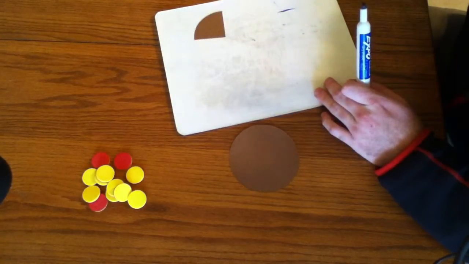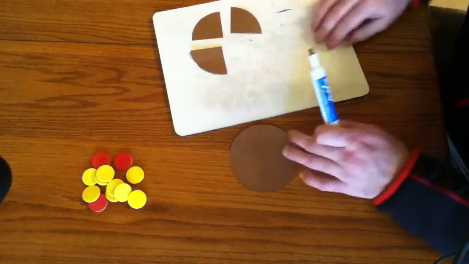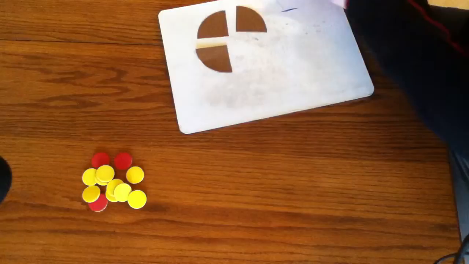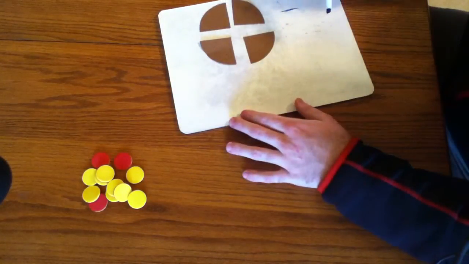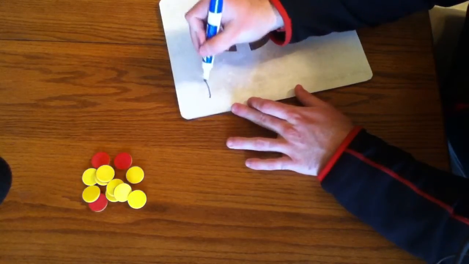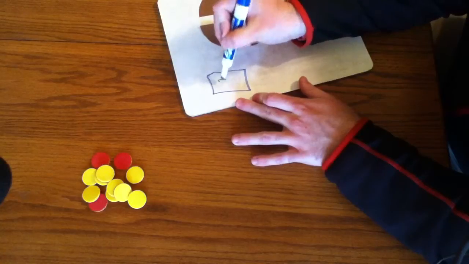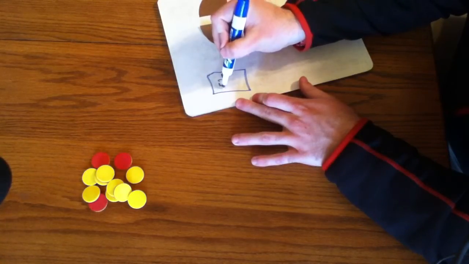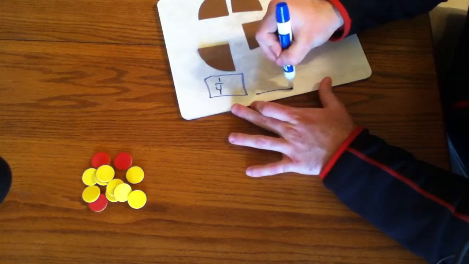So 1, 2, 3, and 4. And so we can think about it as Michael took the one cracker and divided it into fourths. So there's one fourth.